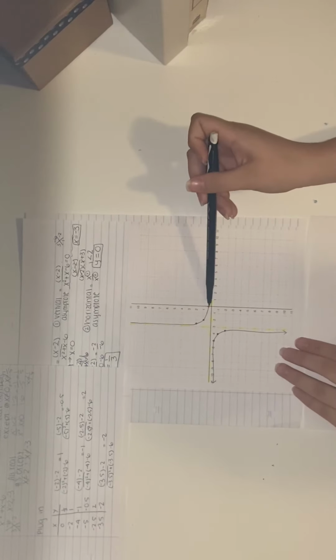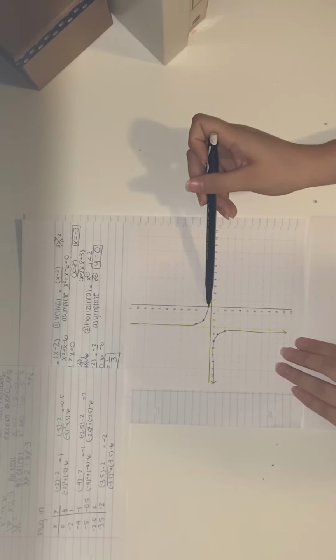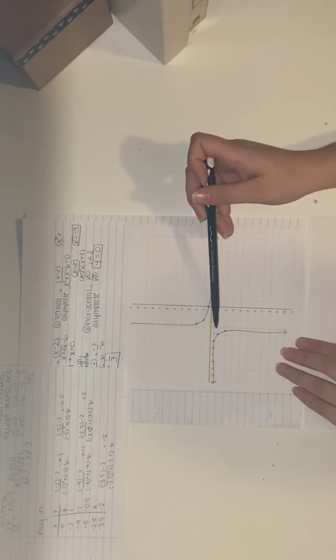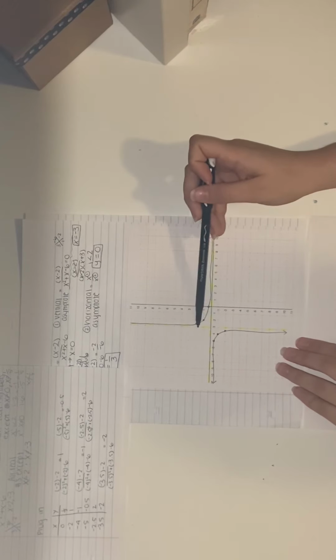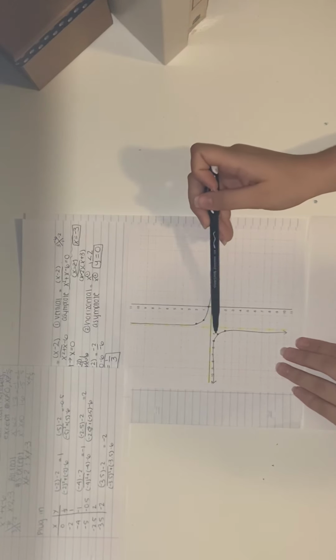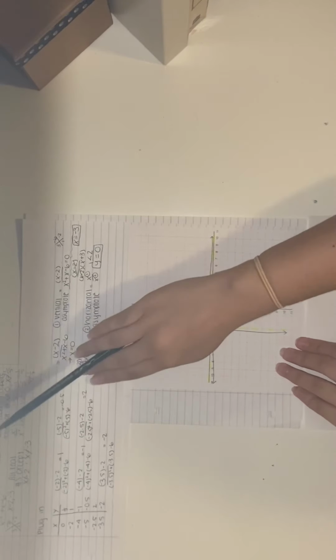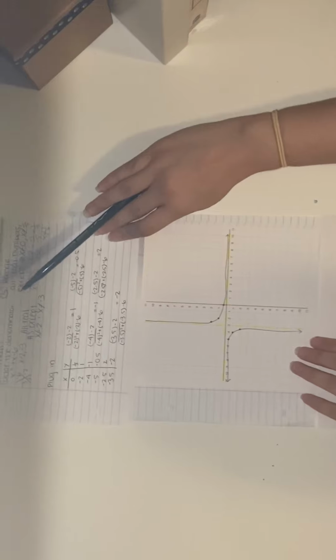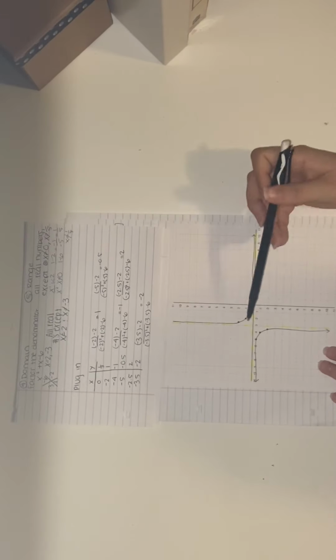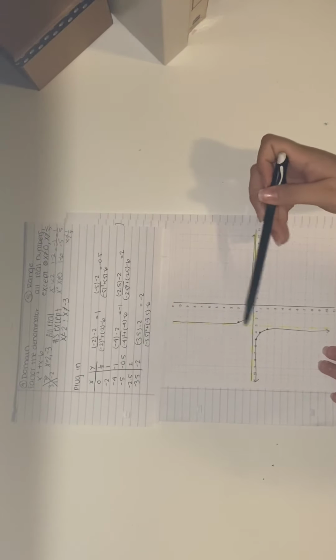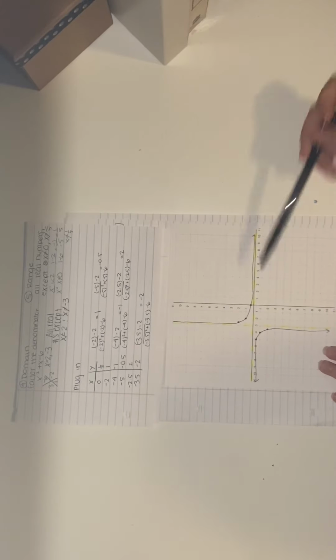So we have the y-intercept at 1/3. We have the vertical asymptote at x equals -3, and we have the horizontal asymptote at y equals 0. And then we have the points that I had plugged in. They're up there. The points that I had plugged in here, here, here, here, here, here. And this is what our graph looks like.